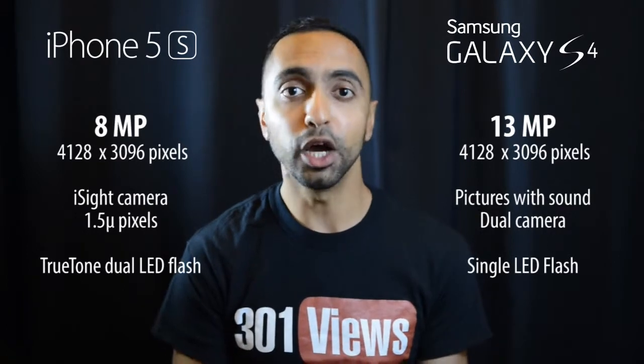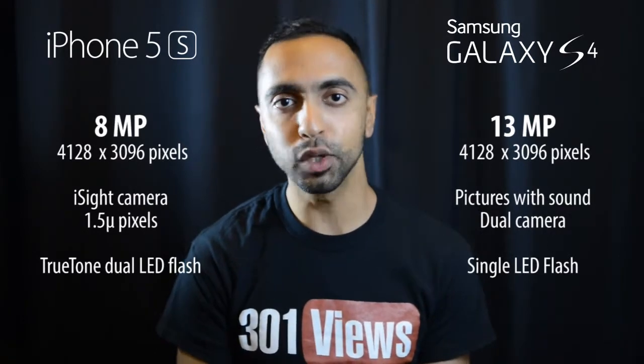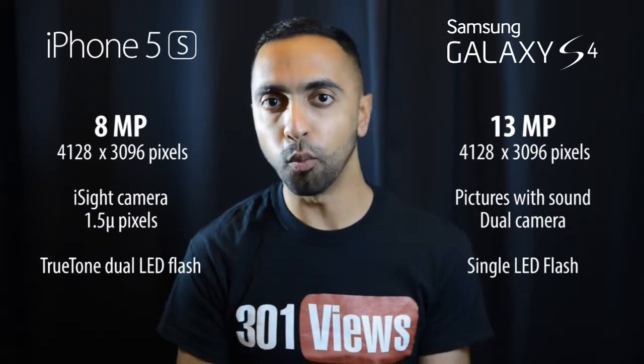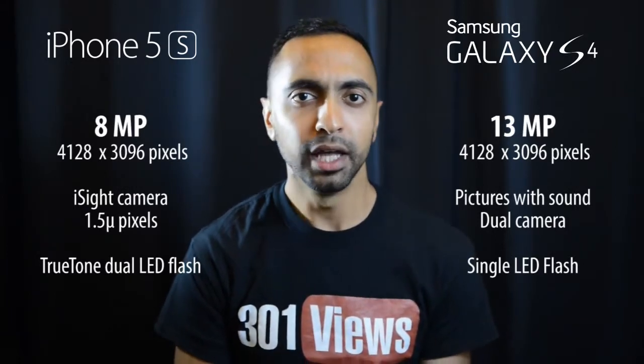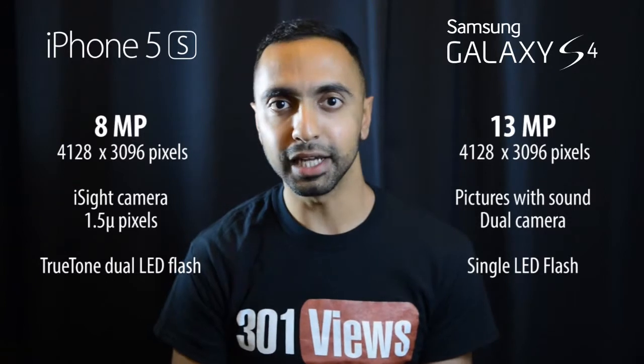The iPhone 5S also has a true tone flash, what they're calling it. It's a dual LED flash, so you've got one warmer flash and one cooler flash, which is supposed to be giving you better skin tones. The S4 only has a single LED flash, so again, side-by-side comparisons will tell us more.